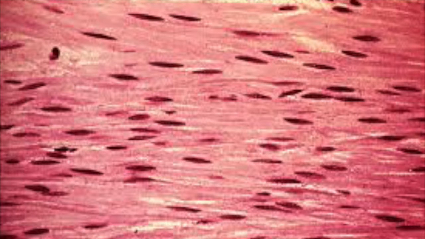Unlike skeletal and cardiac muscle tissue, smooth muscle is not striated, meaning it lacks sarcomeres, the structural units of myofibril and striated muscles. Smooth muscle fibers are small and tapered, containing myosin and actin. Each fiber has a single centrally located nucleus.